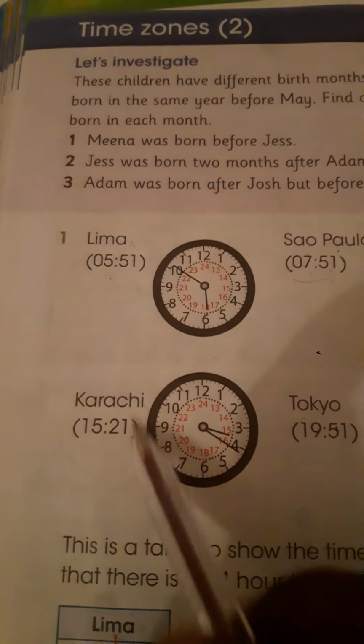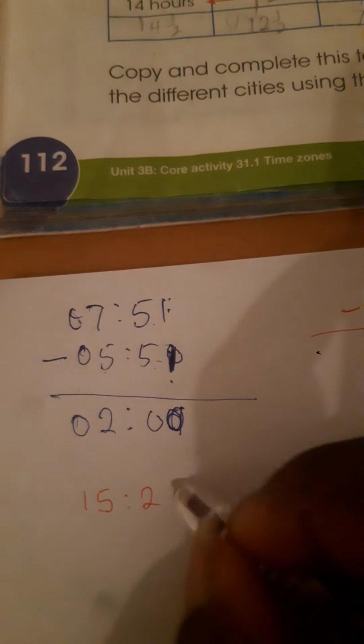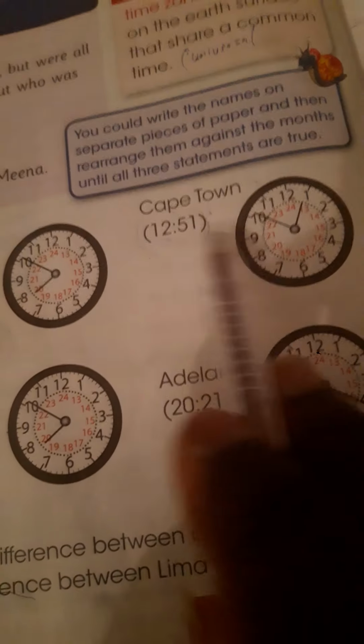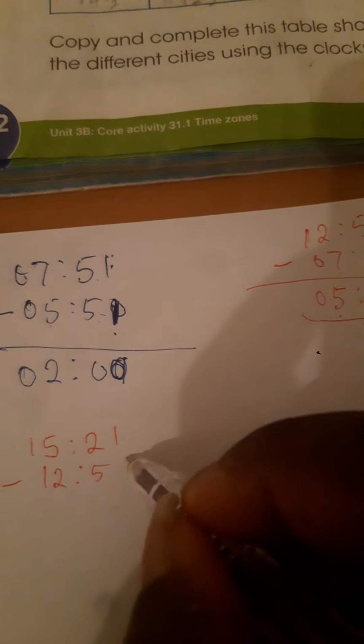Okay. Now you come down again. The next city is Cape Town and Karachi. This is your starting time, Cape Town, and this is your Karachi stopping time. So you have 15:21 as your stopping time, minus the starting time, 12:51.